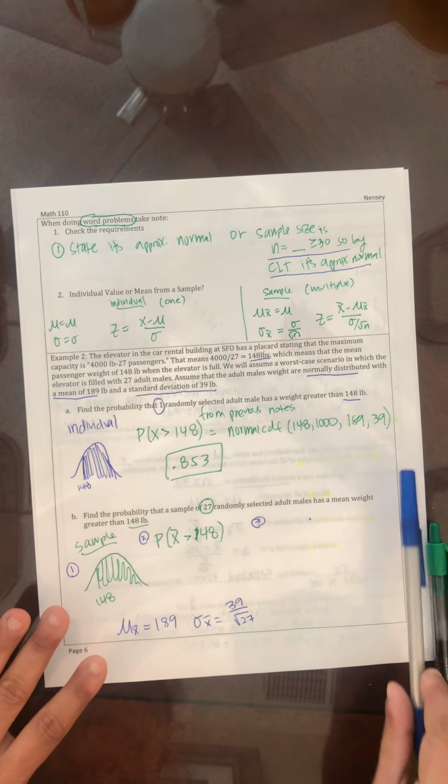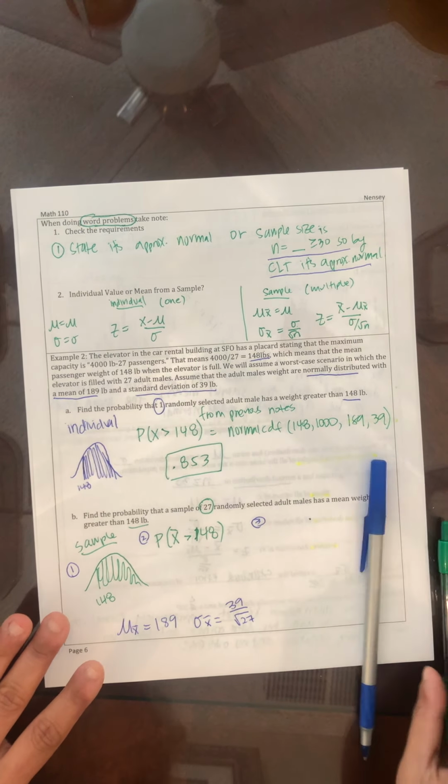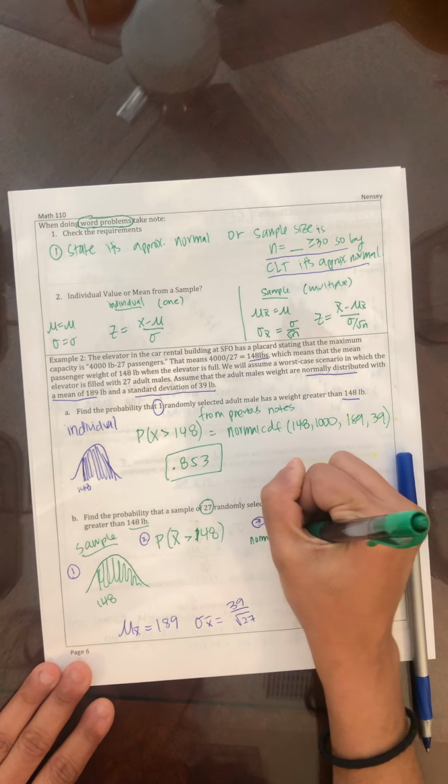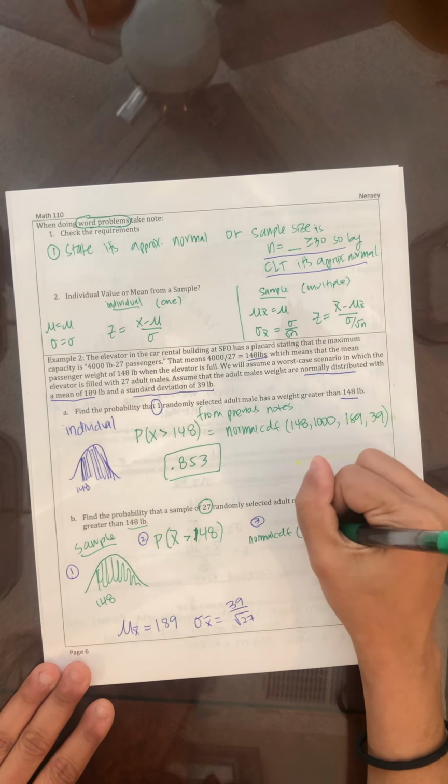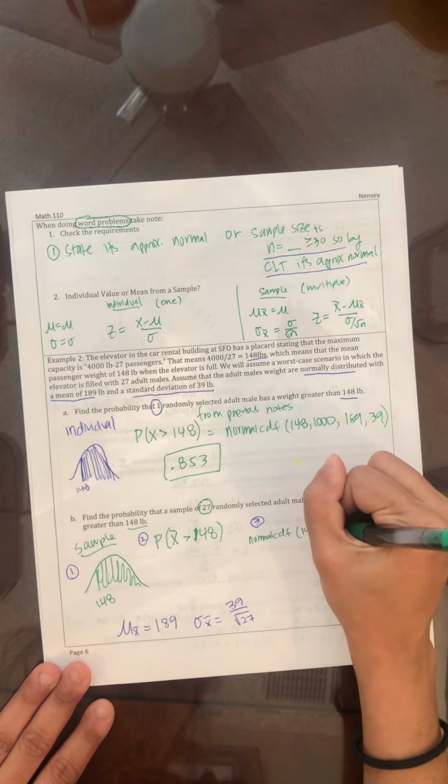So when we go to our third step, we're going to use our calculator and write this out. I'm going to write it over here. So normal CDF and everything greater than 148. It's still the same thing, 148 and 1,000, but my mean is going to be 189. Again, that doesn't change. And my standard deviation, I don't actually have to type this into a calculator to round it.